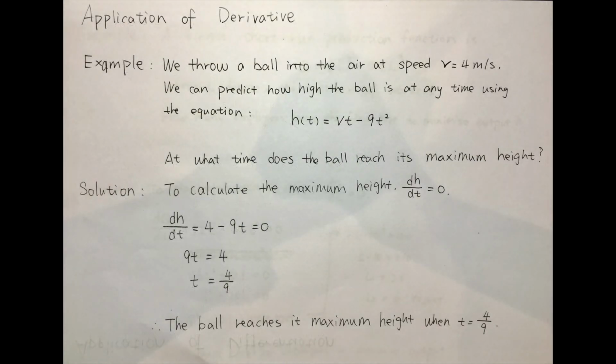Application of derivatives. Example: we throw a ball into the air at a speed v equal to 4 meters per second. We can predict how high the ball is at any time using the equation h(t) equals vt minus 9t squared. At what time does the ball reach its maximum height?